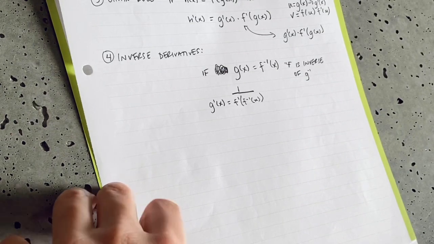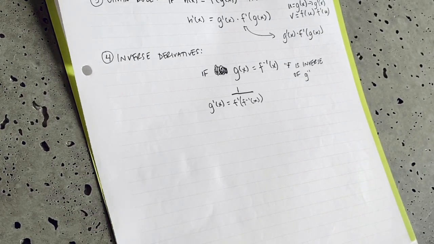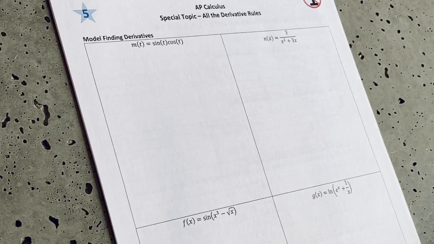All right, those are all the derivative rules. Now we're going to go to the special topics packet and do the 4 problems on the front page. All right, so now we're working on the derivative rules special topics packet. And we're just going to step through each of these problems, make sure we know how to solve each type.